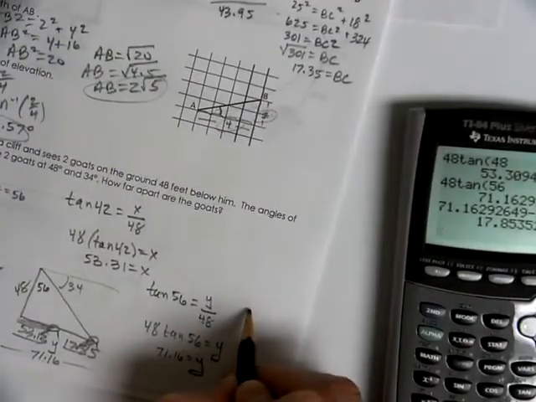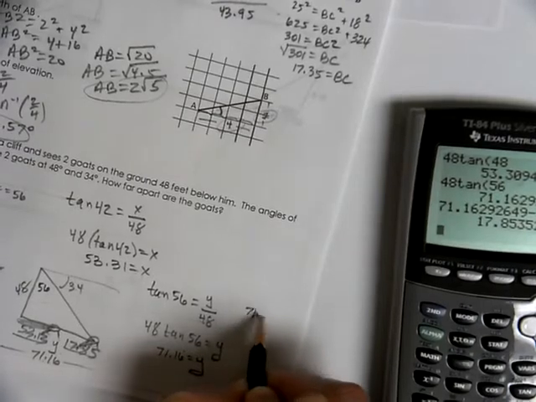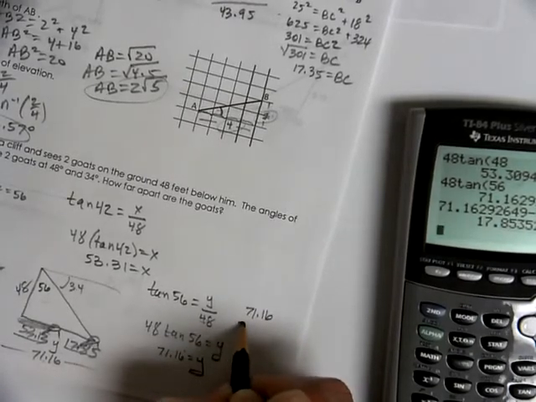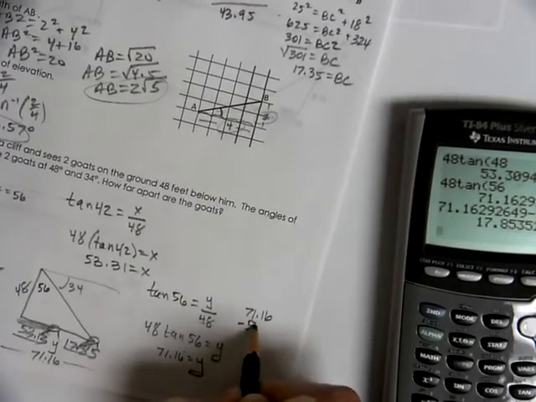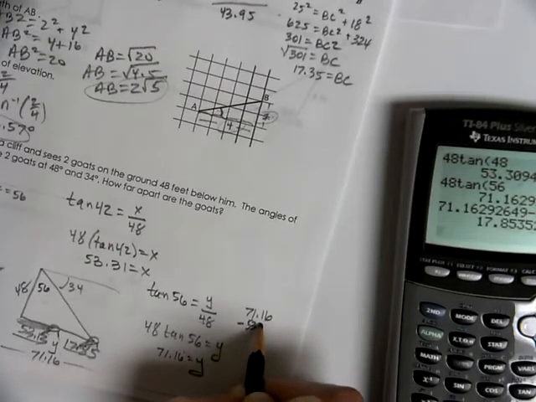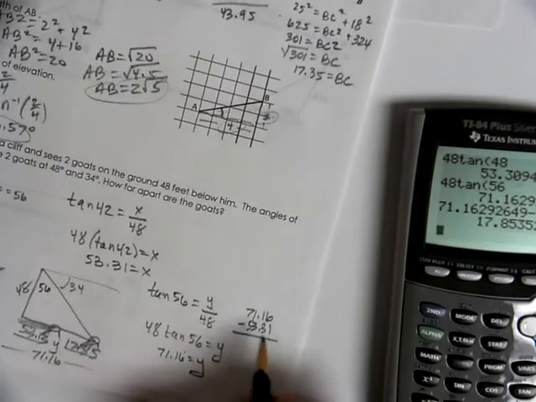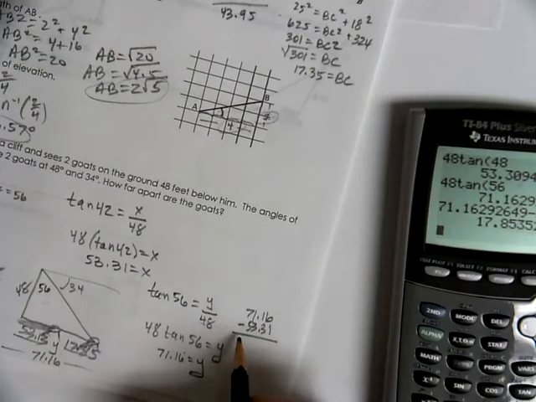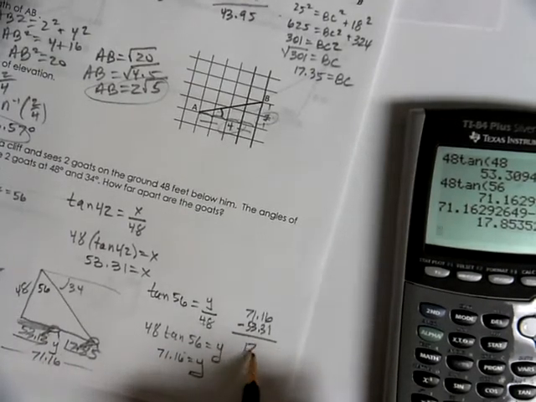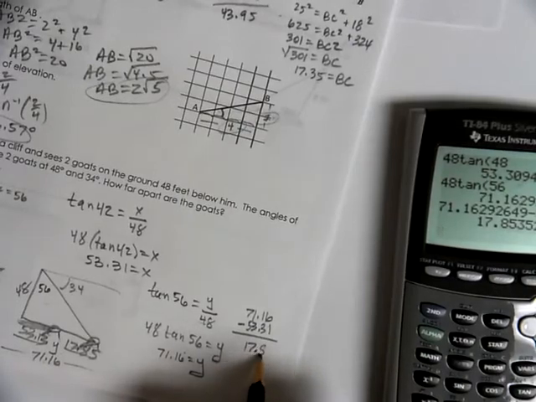So, to show that work, we did 71.16 and we subtracted 53.31, and we got 17.85.